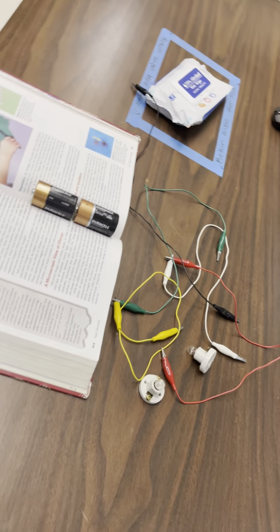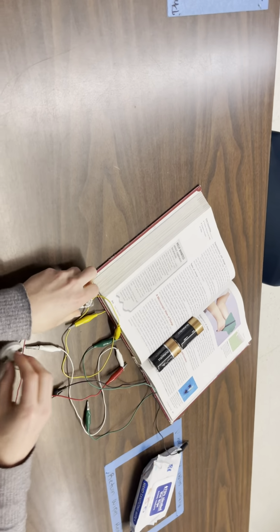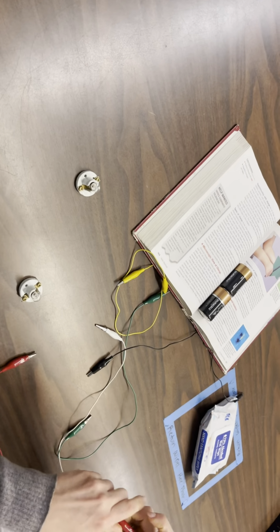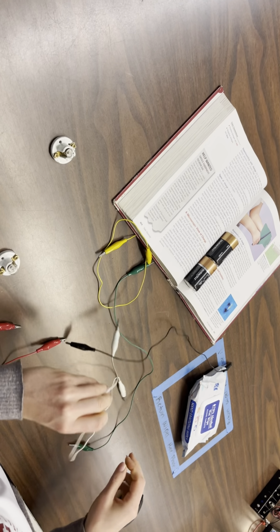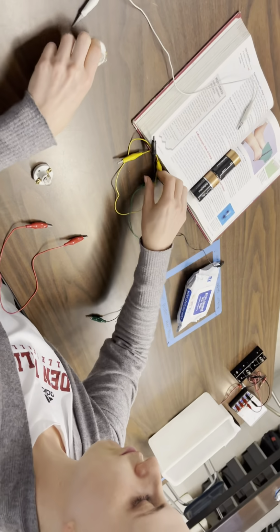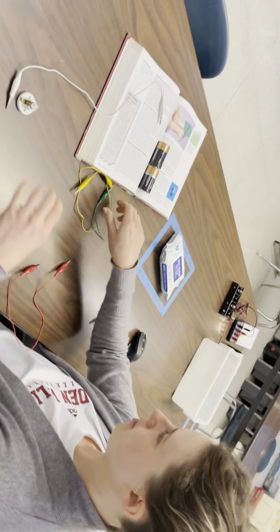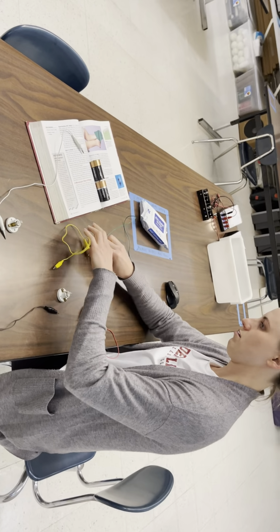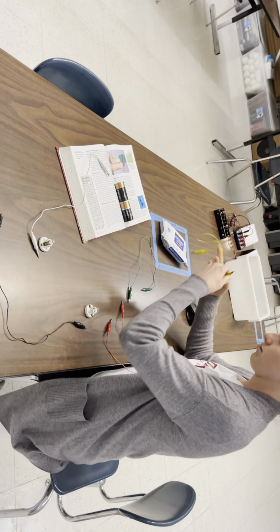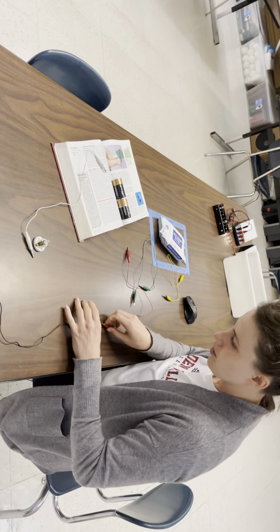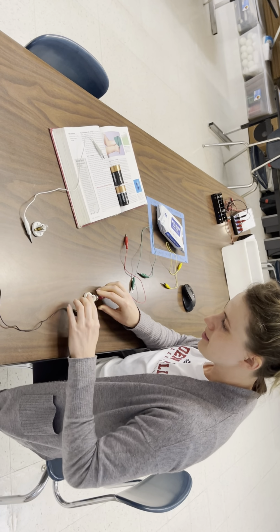This looks like a bunch of spaghetti here. Okay, all right, so what do we got here? We've got our batteries here, and two of these guys here. I'm just gonna go ahead and clip. So if we want them to both go out if I unclip one, which kind of circuit should this be? I don't have to use all 5, do I? You do not. Okay. All right, so let's just go ahead and clip this up here.